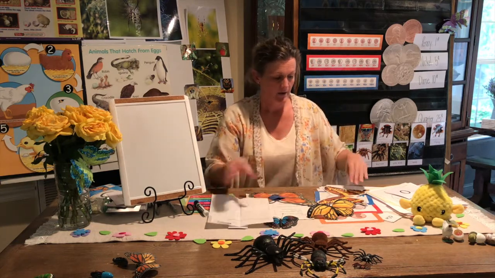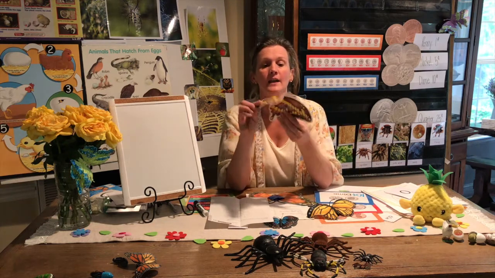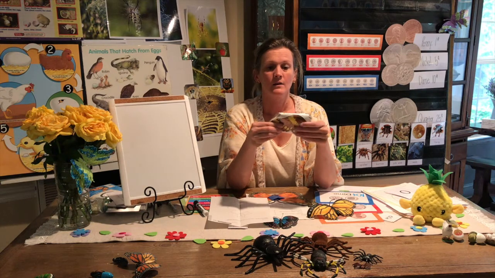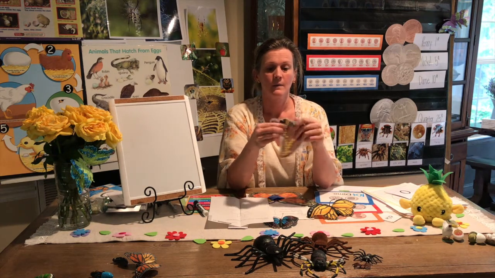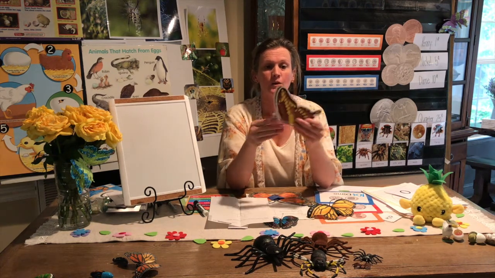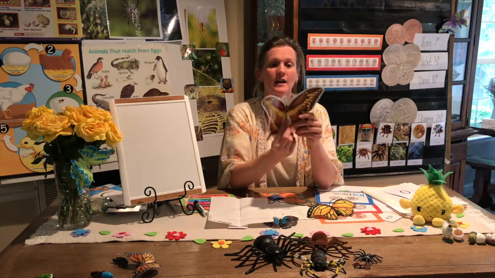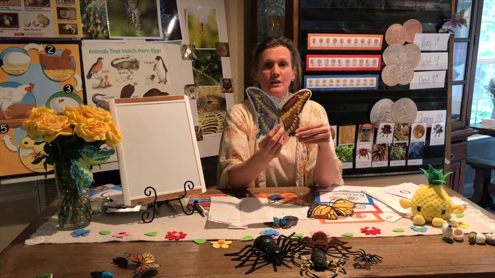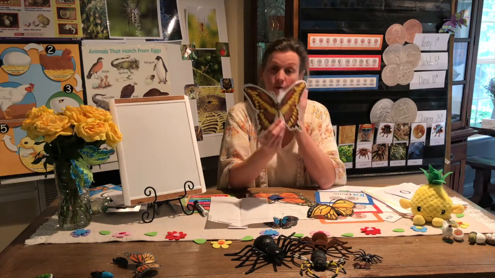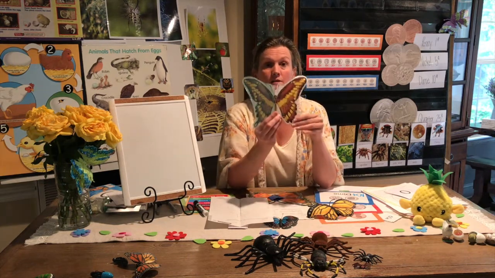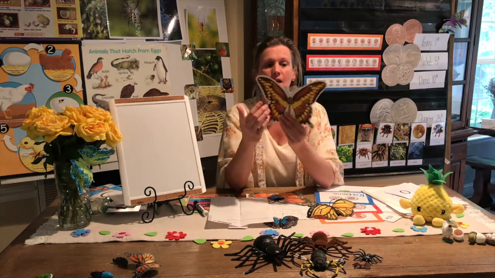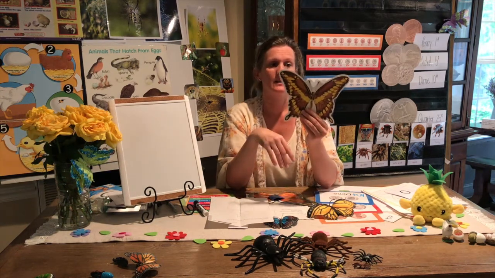Good. Now, if I took my butterfly and I folded her wings, they match up. The right side and the left side are the same. This, boys and girls, is called symmetry. This is a symmetrical thing or object or insect, a symmetrical insect. The right side and the left side look exactly the same.